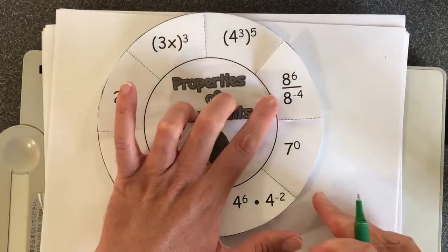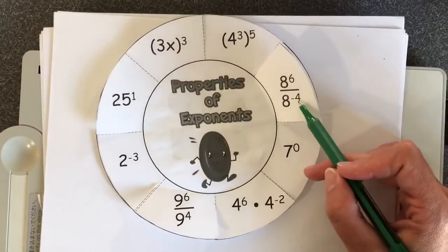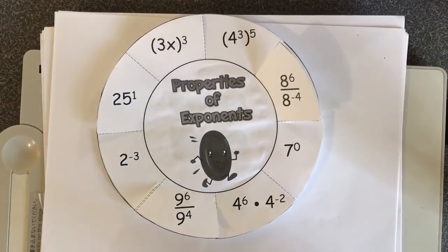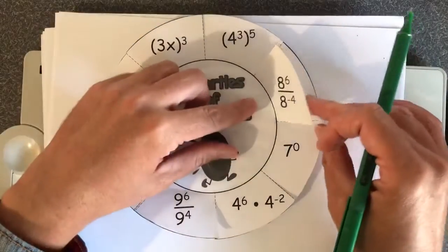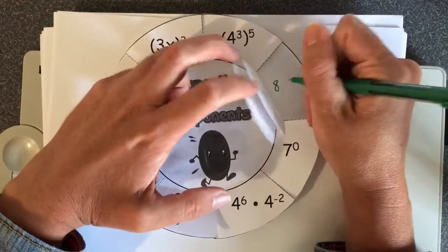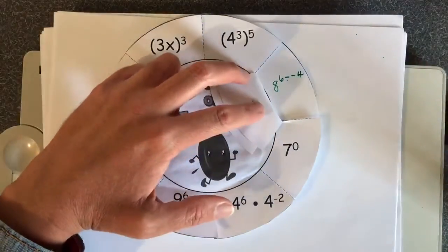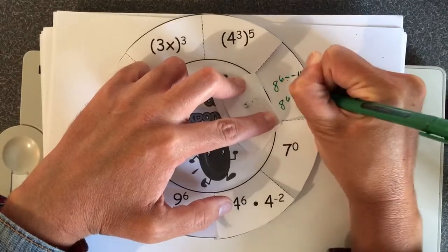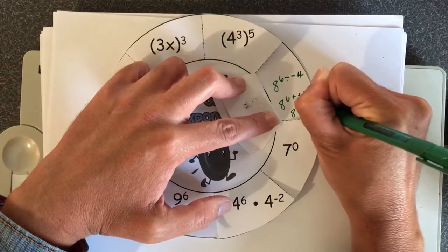8 to the 10th power. So what was the rule? We're going to subtract our exponents. And notice how I've got a negative exponent here. Also notice how I had a negative exponent here. All of this is going to lead us to talking about negative exponents. So 8 to the 10. So subtract exponent, so it becomes 6 minus negative 4. Well, minus a negative is the same thing as saying plus positive 4, or 6 plus 4. Okay?